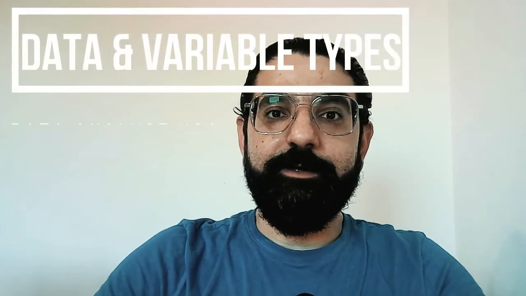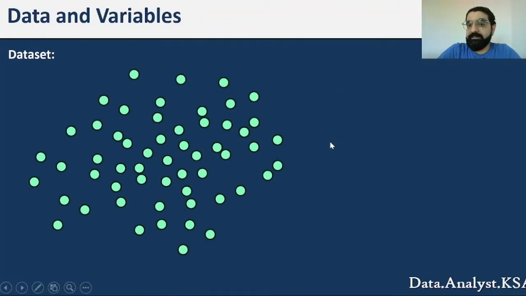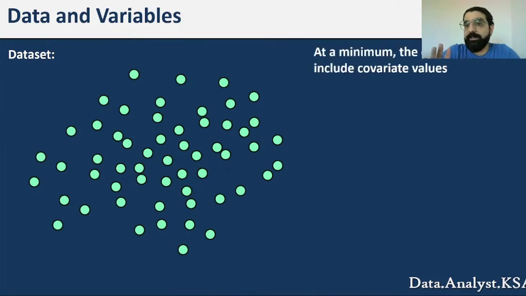To make reliable inference from your models and your data analysis, you have to understand your data, right? So let's say we have a data set. Our data set includes many observations, and these points are representing the observations. At a minimum, the observations will include covariate values. What we mean by covariates are the independent features or variables that represent the data points.